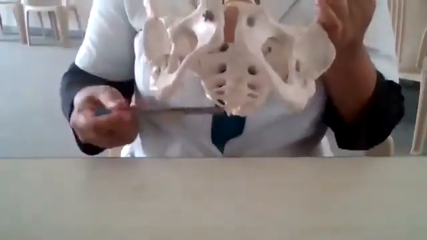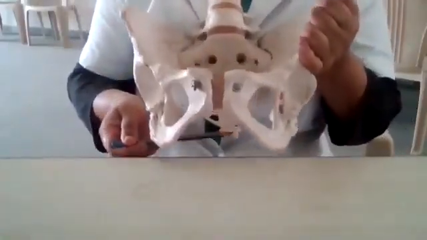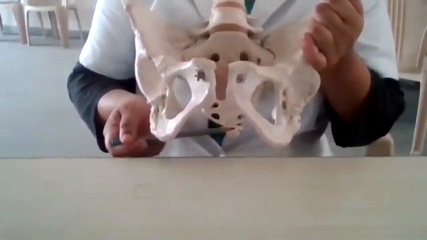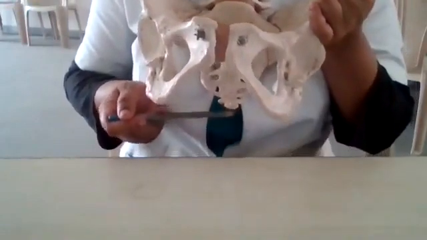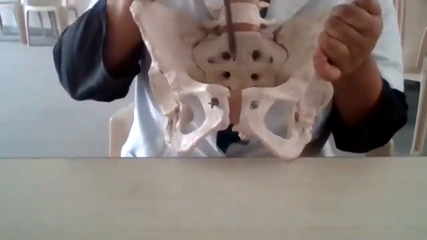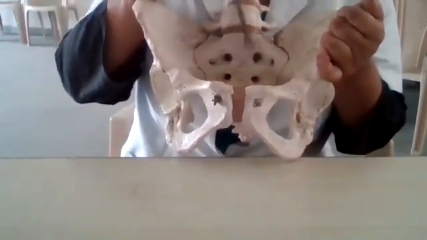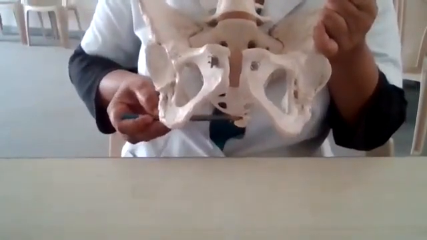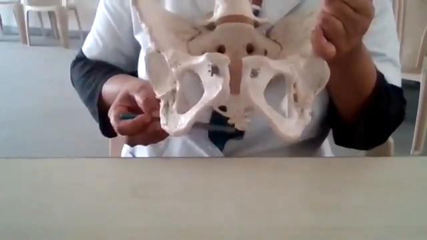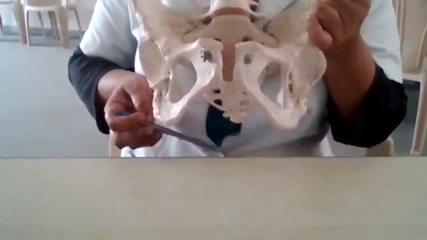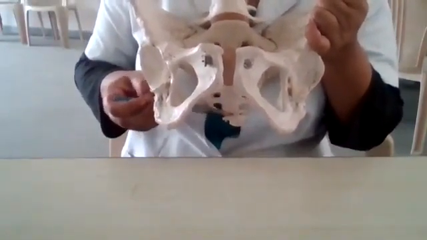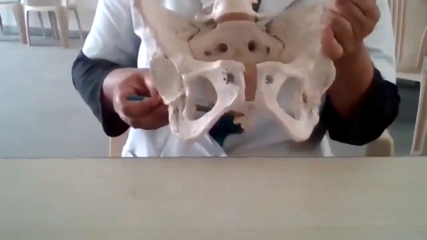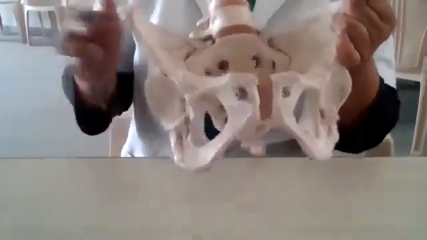Now the coccyx. The coccyx is the lowermost part. It is also a part of the vertebra. It is known as the vestigial tail. It is triangular in shape. It consists of four fused vertebrae, whereas the sacrum is a wedge-shaped bone formed by five fused vertebrae. The coccyx is a small triangular bone formed by four fused vertebrae. It articulates with the fifth sacral segment. Okay, that is about the coccyx.